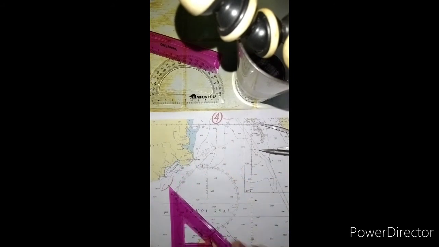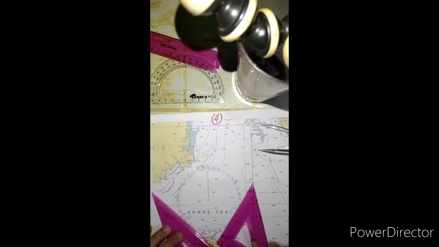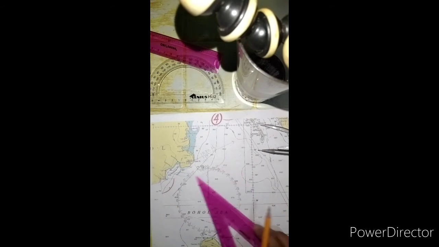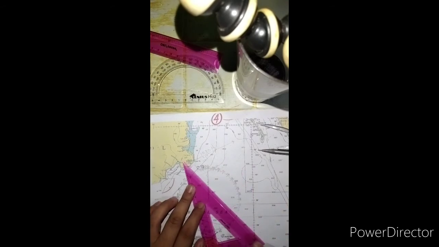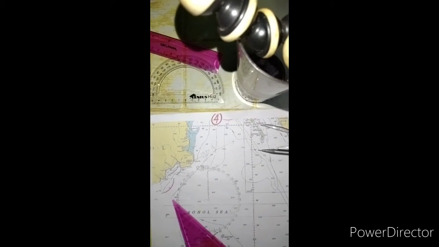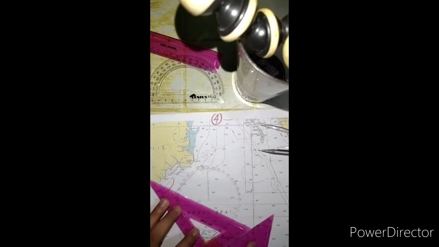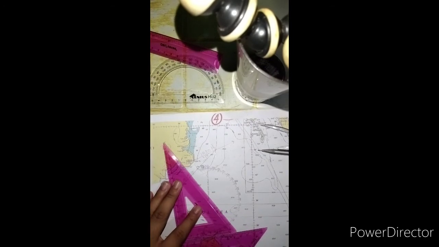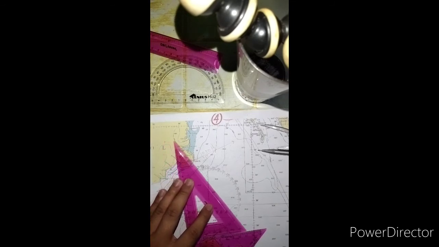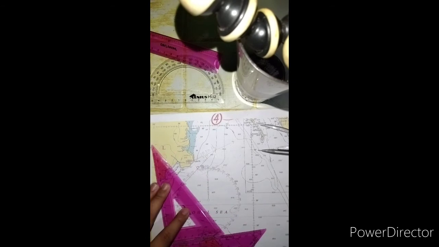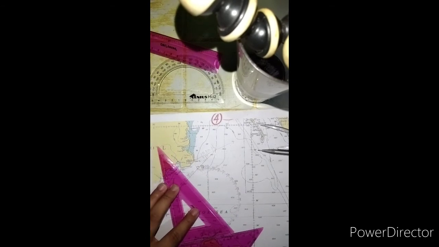Since I figured it out, this bearing is 315 degrees.